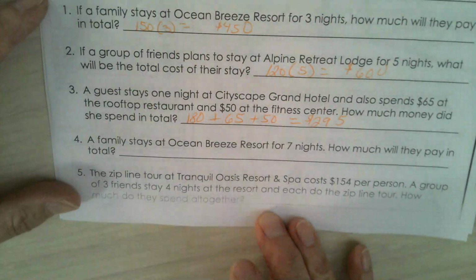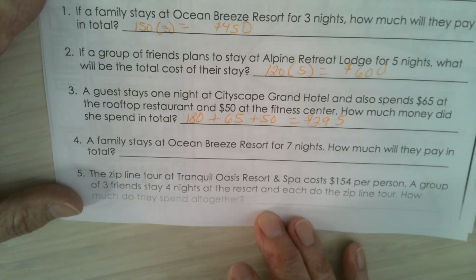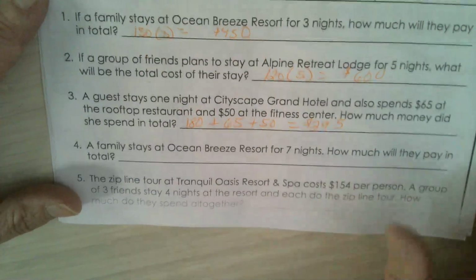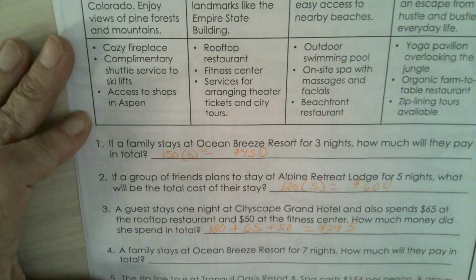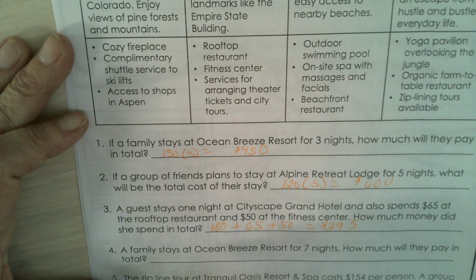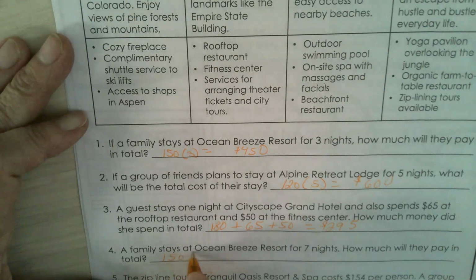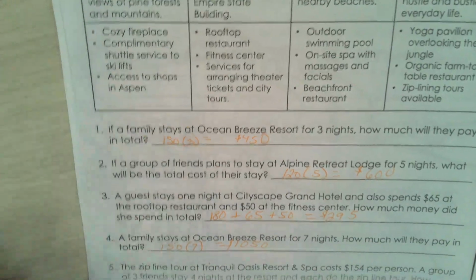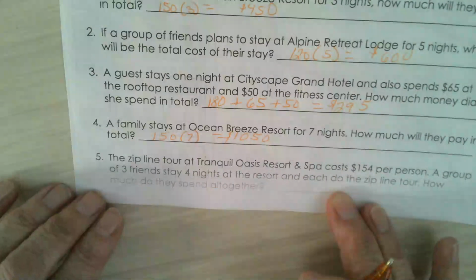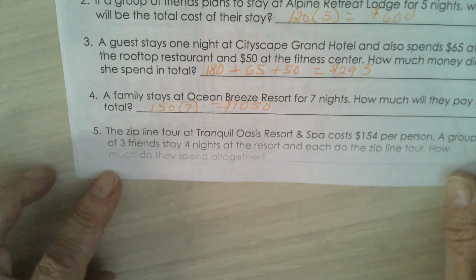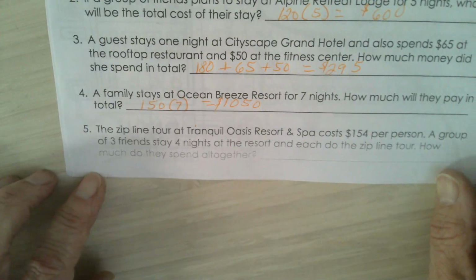Number 4. A family stays at Ocean Breeze Resort for 7 nights. How much will they pay in total? The Ocean Breeze. What do we do to get the answer? Yes, Tegan. And what did you get? $1,050. So that's, and $150 is a really good price, kids. On the ocean, you don't find rooms for $150.